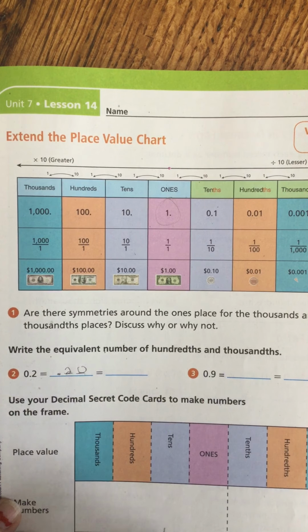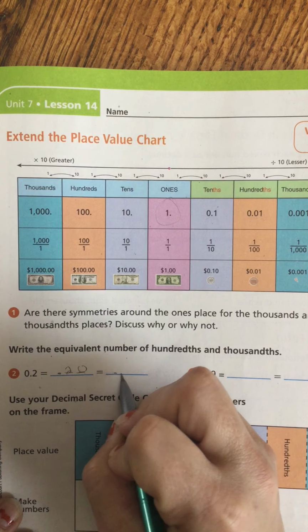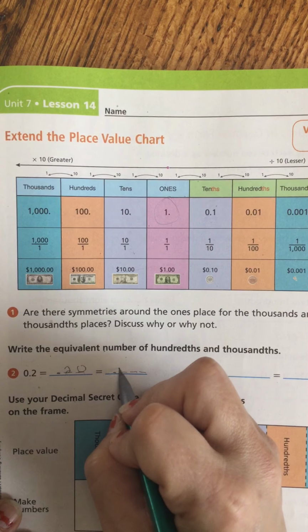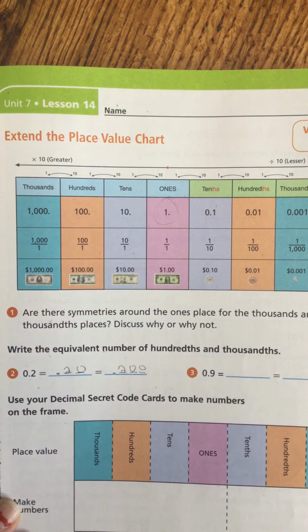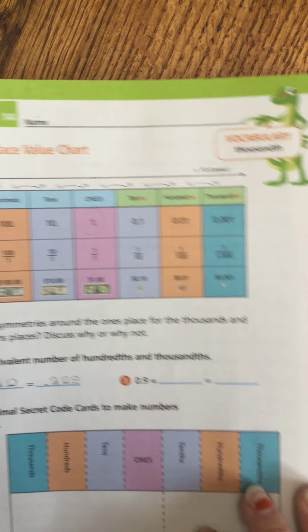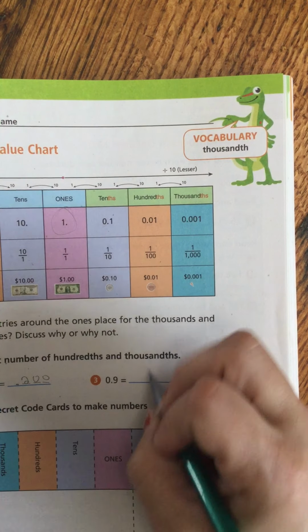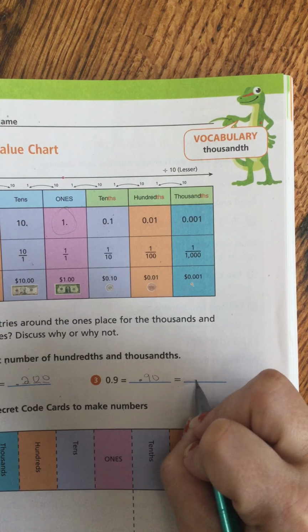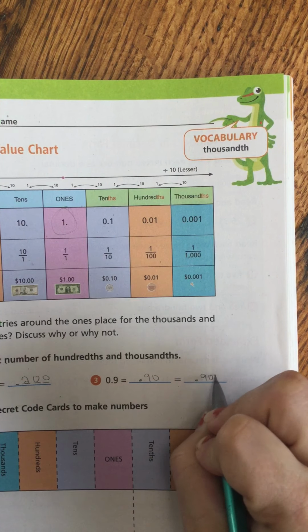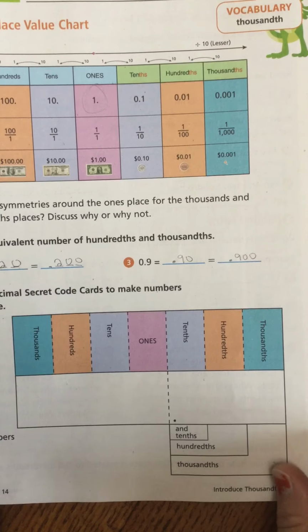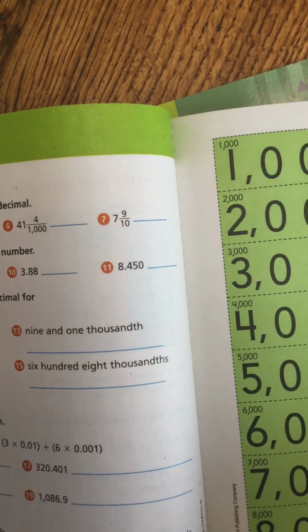So now it wants the 1,000th spot. Well, that's the tenths, hundredths, thousandths. So that is 200 thousandths. So now what I would like you to do is do number 3 real quick with 9/10. And right here, I'm writing in 90 hundredths and 900 thousandths. We're going to skip the bottom part and flip to the other side of the book to page 378.